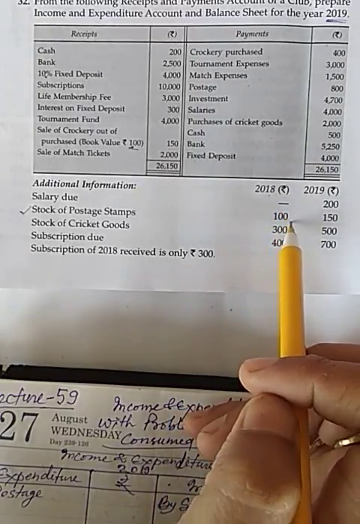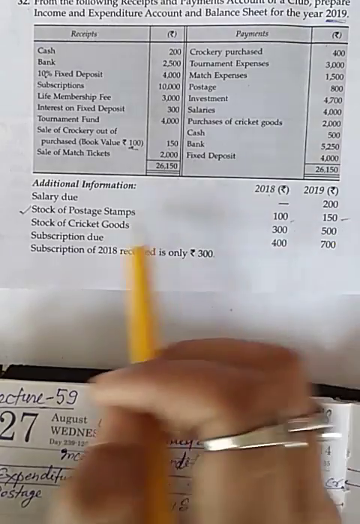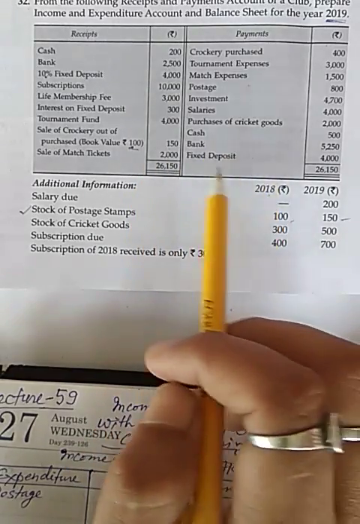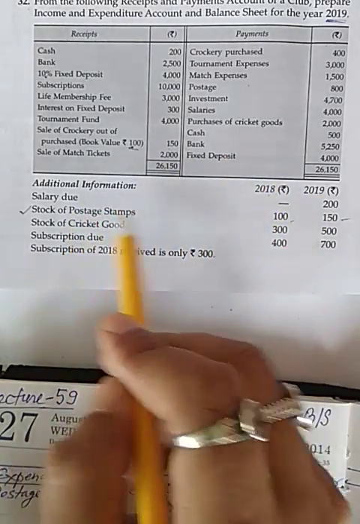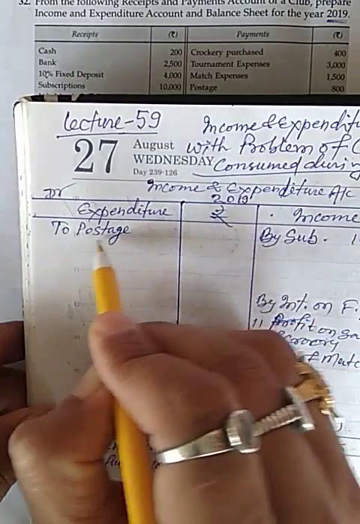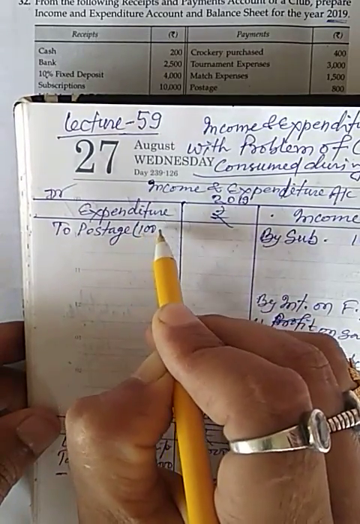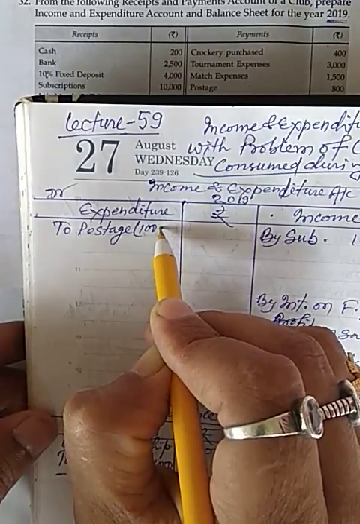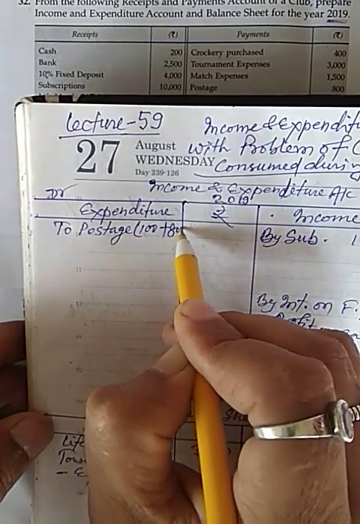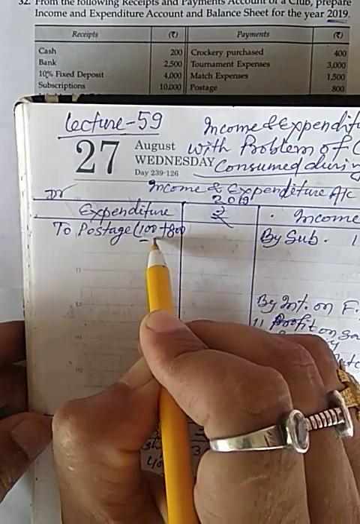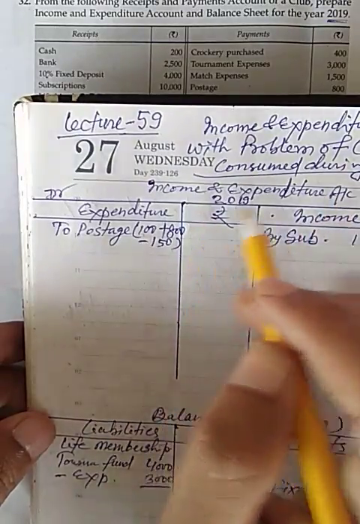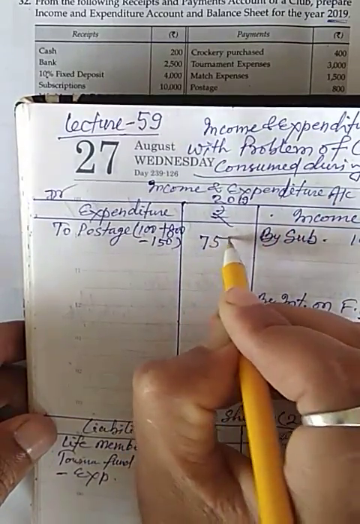In 2018 100 and 2019 150, so it will come under material consumed, and I will write 100 plus 800 and minus 150 closing balance, and the remaining will be 750.